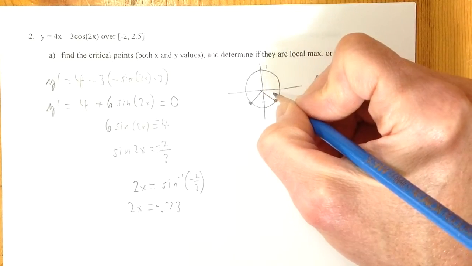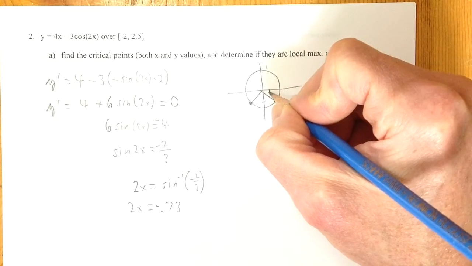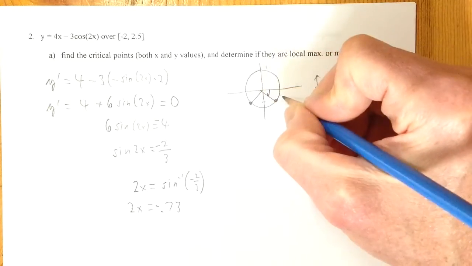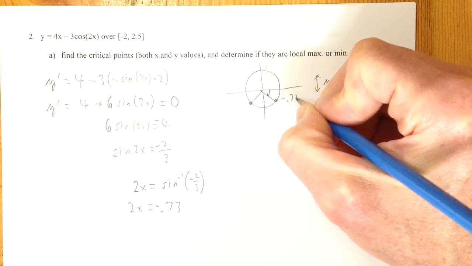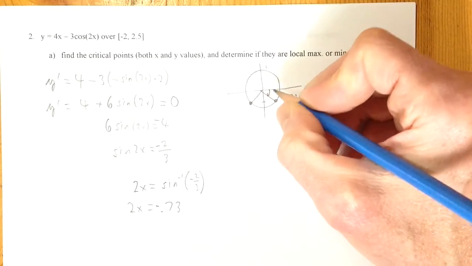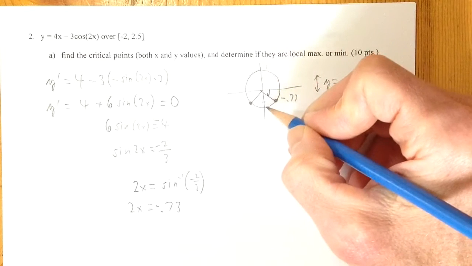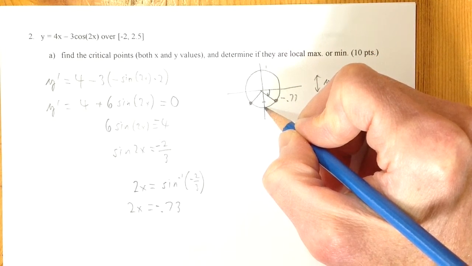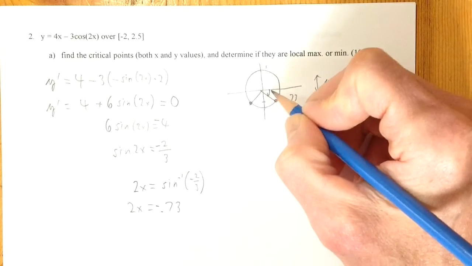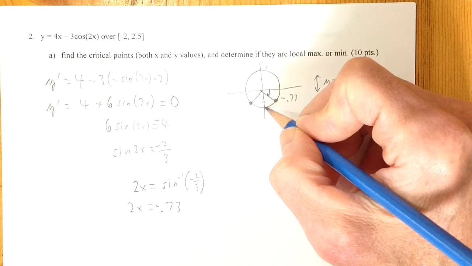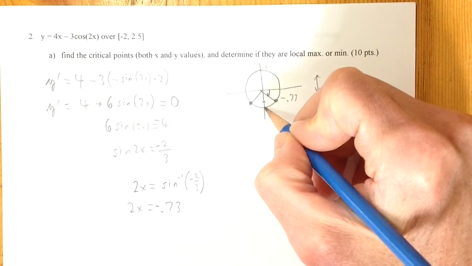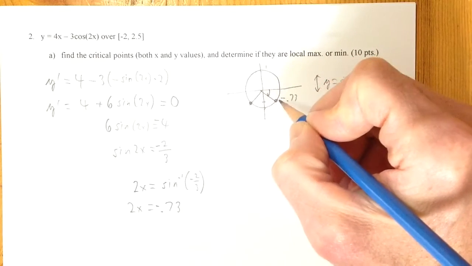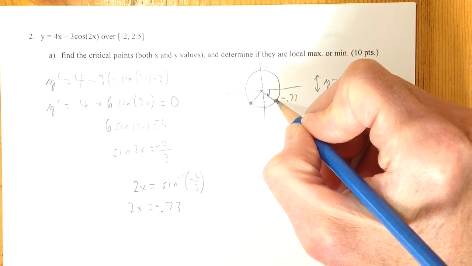Okay, that is going to be this one, right? Right there is negative 0.73. It's negative because it's down, and that's about 0.73. Pi over 2, 90 degrees, is about 1.5, right? Pi is about 3, so pi over 2 is 1.56 or 1.57, somewhere in there. And so 0.73 is about halfway, so that's about right.